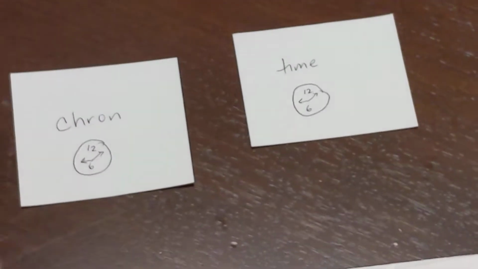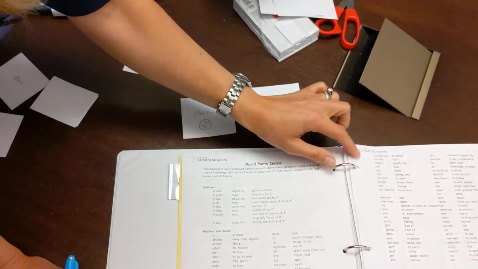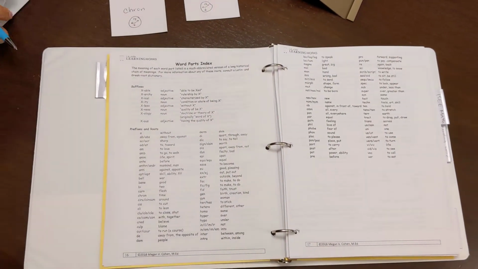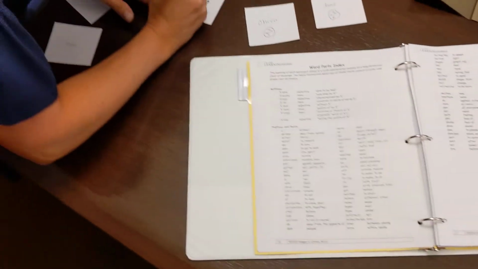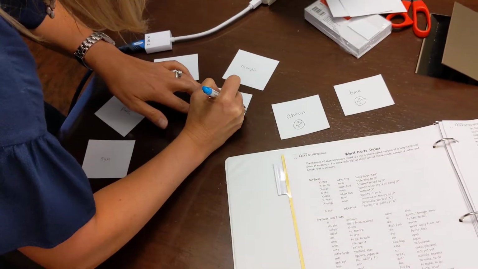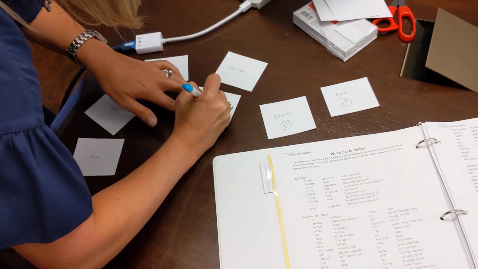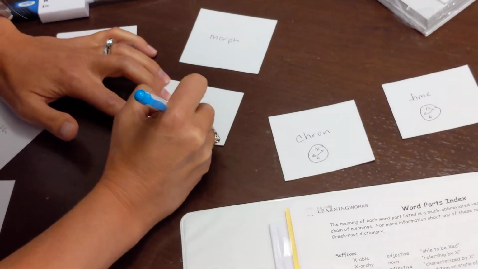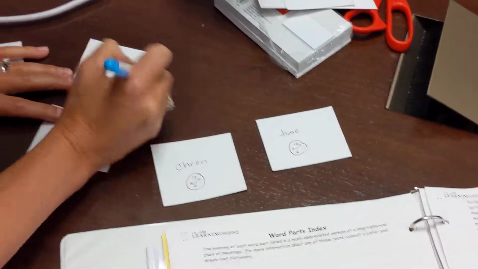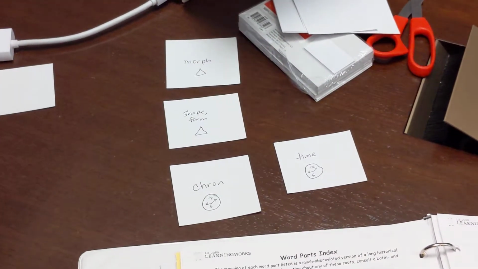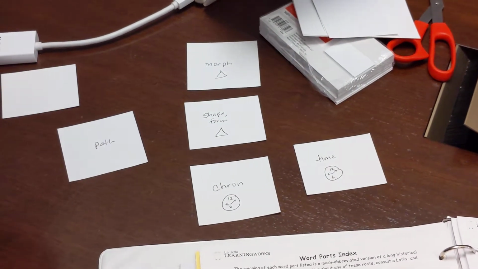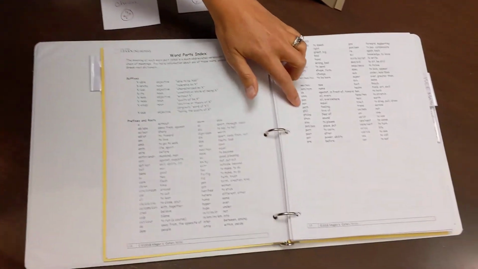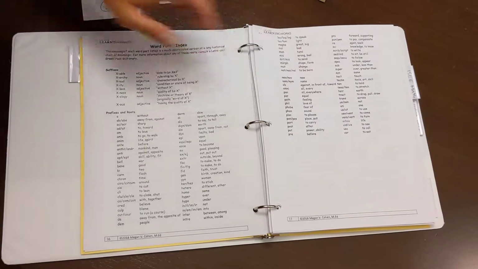And then we look at morph. Coming down our list, we're looking for the M. There's M. Morph means shape or form. So here we have shape, form. Shape, form, I might just think of a triangle. It's a shape. That's something simple. And then path. Path is not a walkway in this sense. It's a part of a word that would be used to convey the meaning feeling.